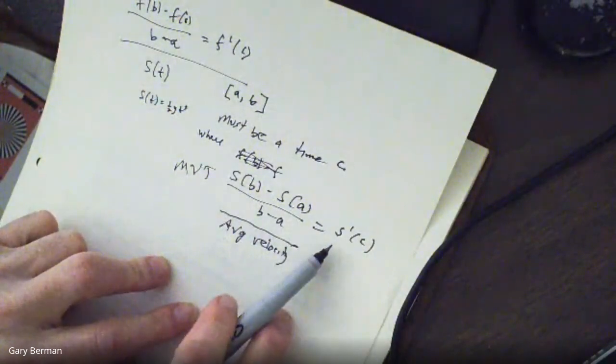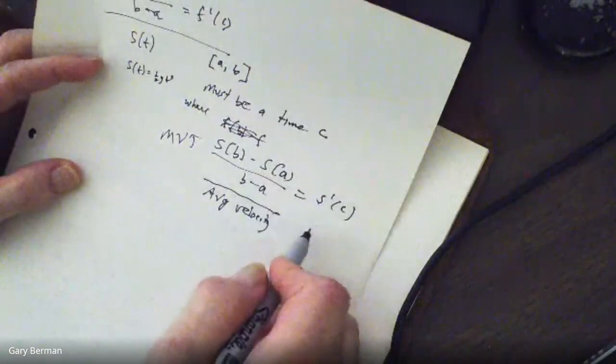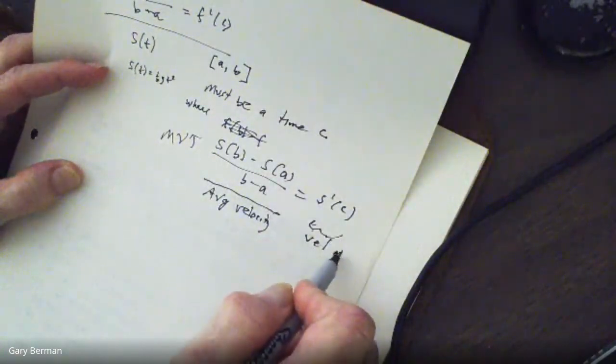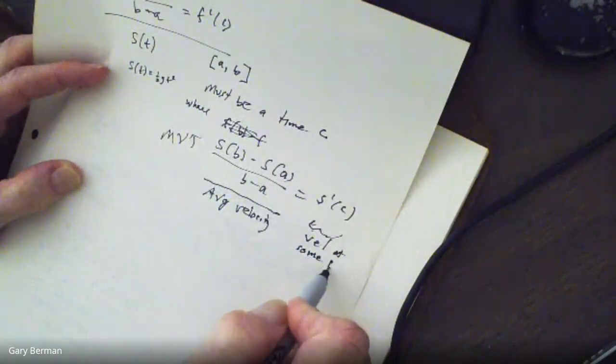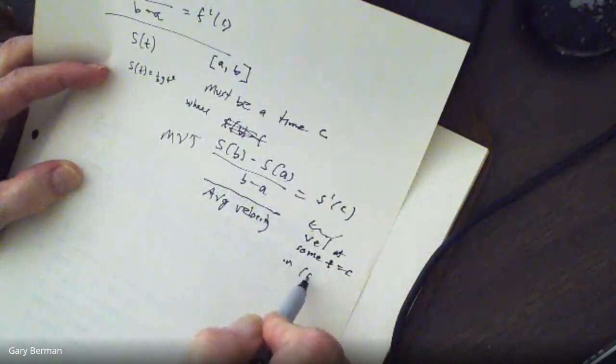The derivative of the distance function, though, gives us the exact velocity at any instant, the instantaneous velocity. So this side is the velocity at some time t, which is in the interval a b.